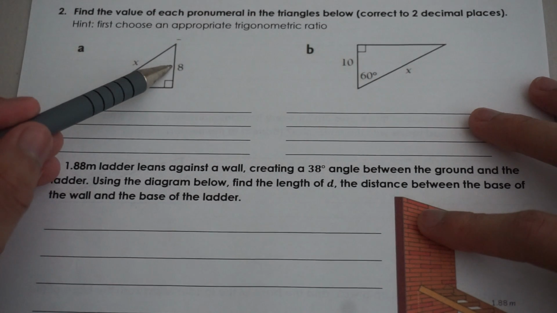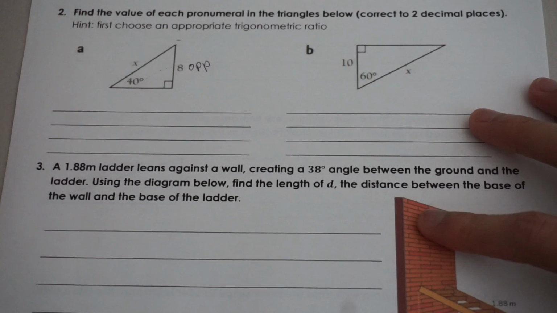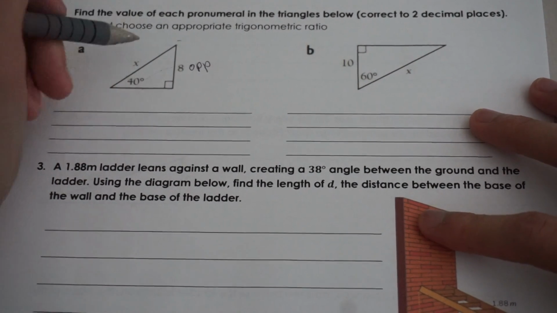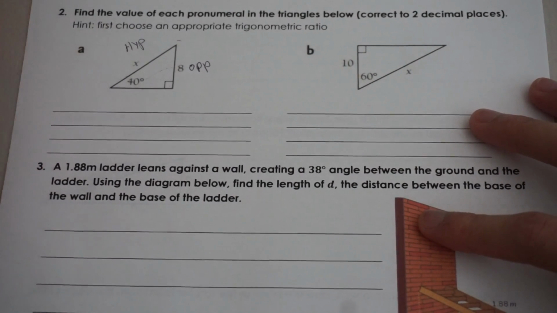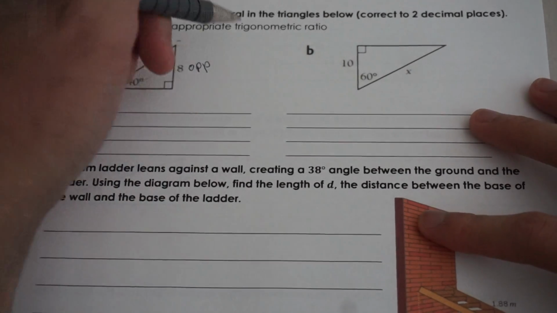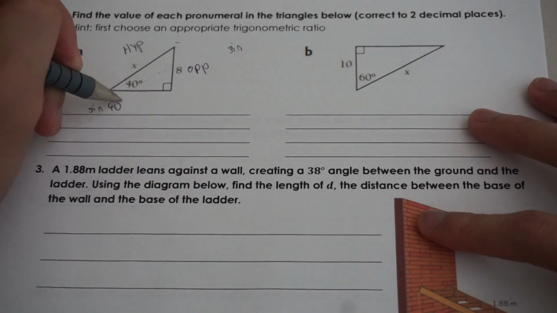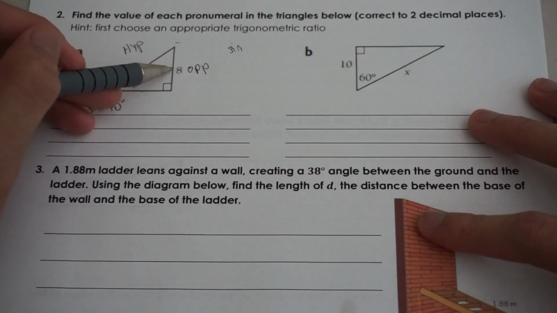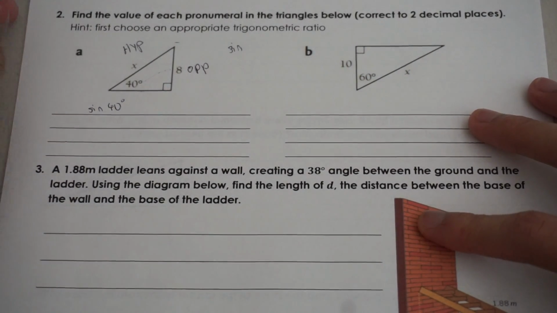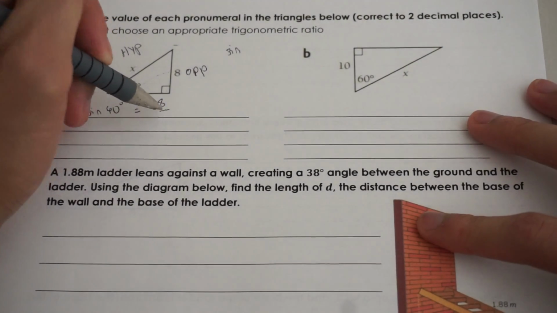So this side here is opposite our angle, so I'm just going to put OPP, it's opposite. And this side is opposite the right angle, so we know that that's the hypotenuse. Do we know a ratio that involves the opposite and the hypotenuse? Yeah, we do. That's sine. So sine 40 degrees is going to equal the length of the opposite side, 8, divided by the length of the hypotenuse, which is what we're trying to find. Opposite over hypotenuse.